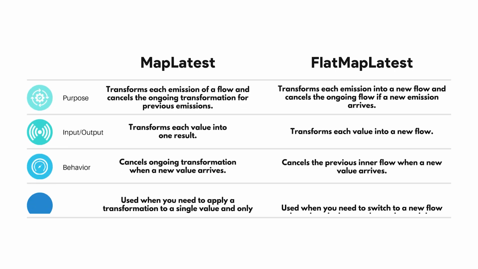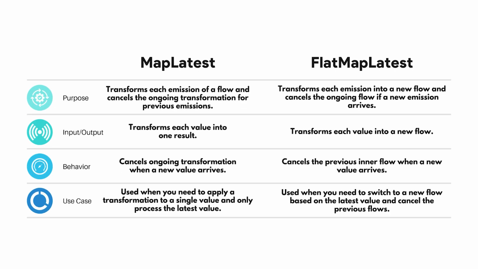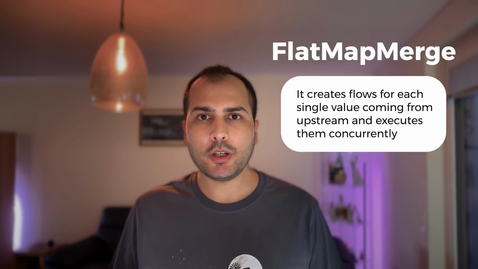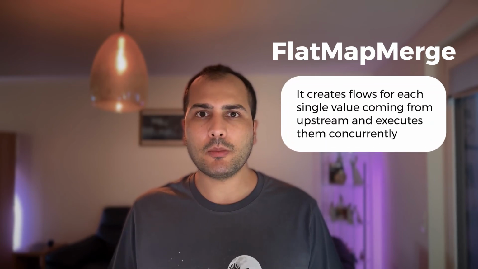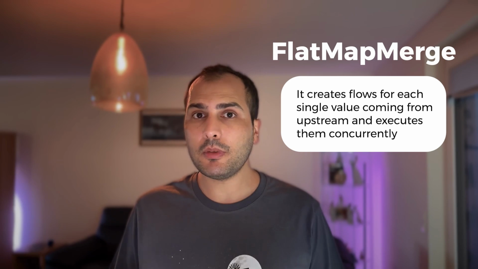I created another table for these operators and I want to show you the key differences. To summarize, these four operators accept a transform suspend function. In this transform code block, they behave differently. For instance, the flatMapMerge operator creates flows for each single value coming from upstream and executes them concurrently.